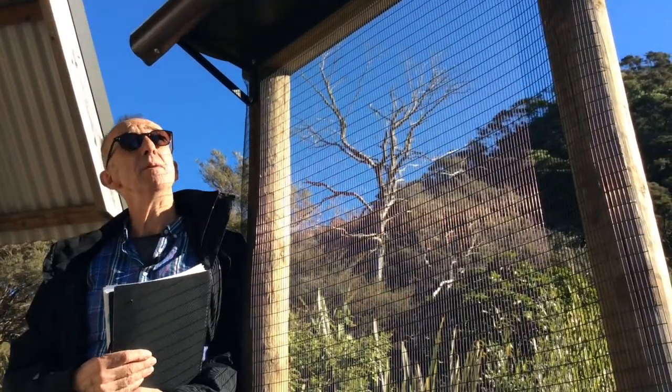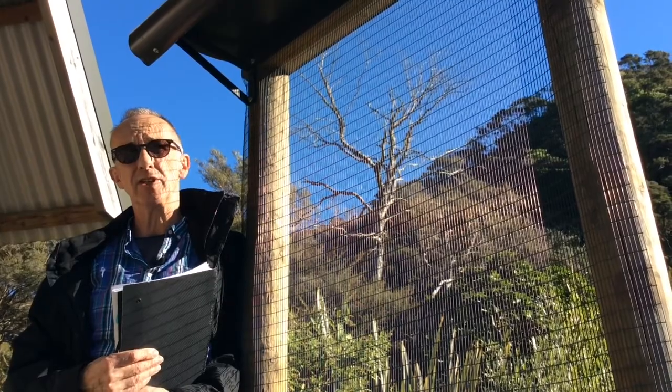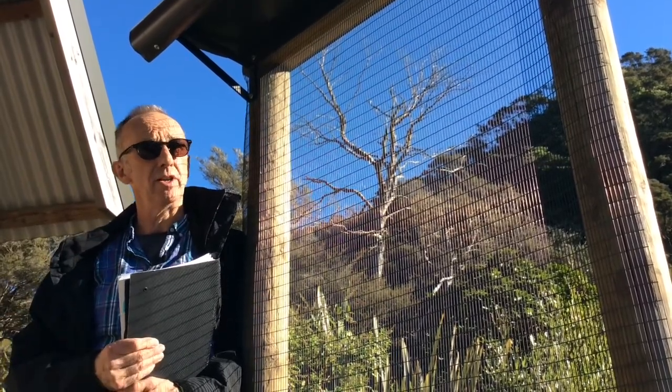around 700 hectares, and they're going to create a wildlife sanctuary, very much like Zealandia in Wellington. So this is an example of the predator-free fence that they're going to build around the whole of the 700 hectares.